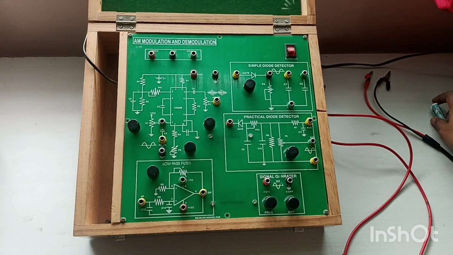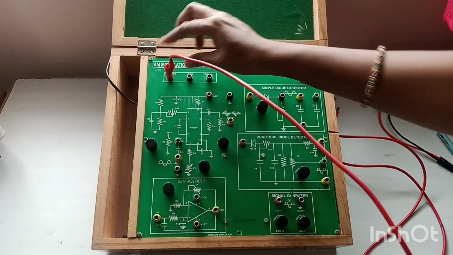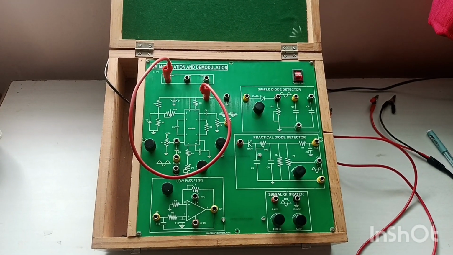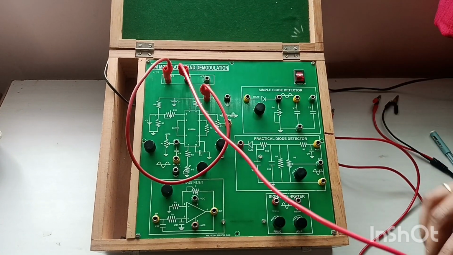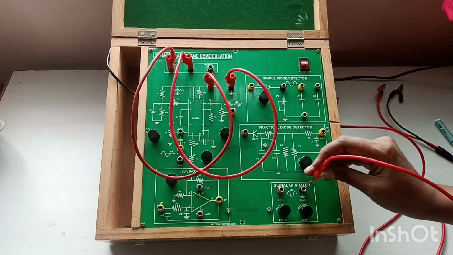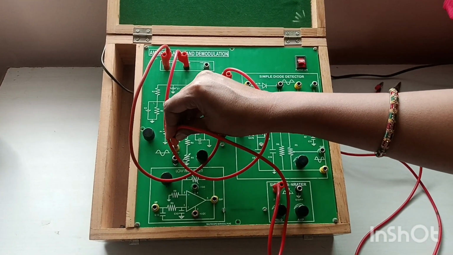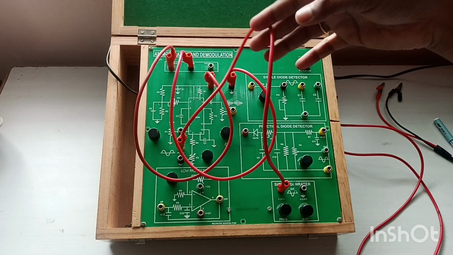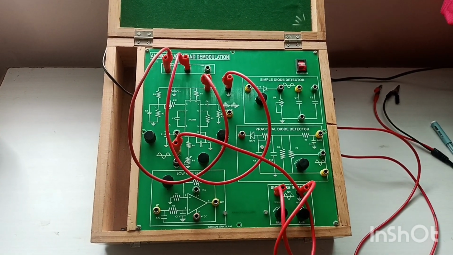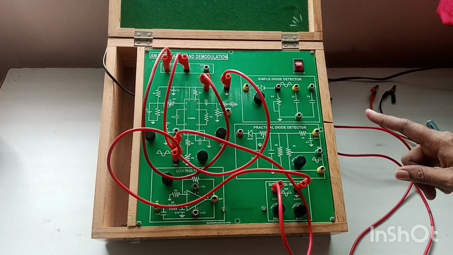So we will see the connections. For that we have to connect this VCC pin, the supply voltage, to the circuit VCC pin, then the ground pin to the ground of the circuit. Next we have to connect the audio signal as an input to the AM circuitry. So this pin will be connected to the input and this pin will be connected to the ground pin. Now these are the connections for AM modulation.